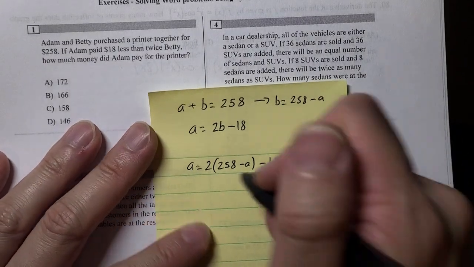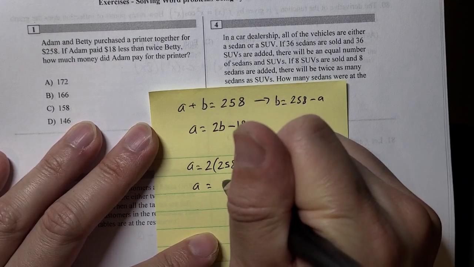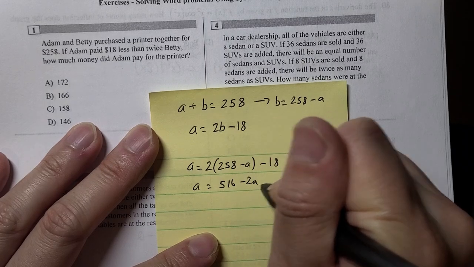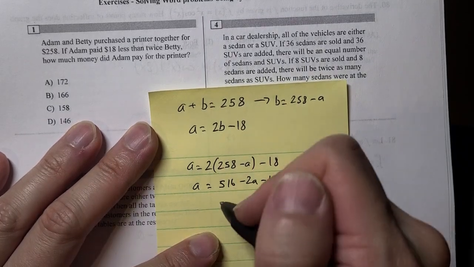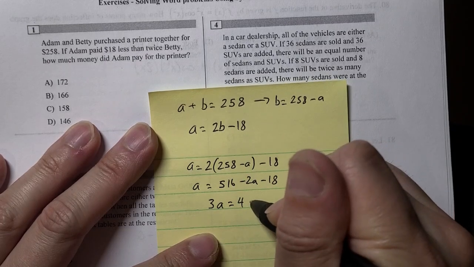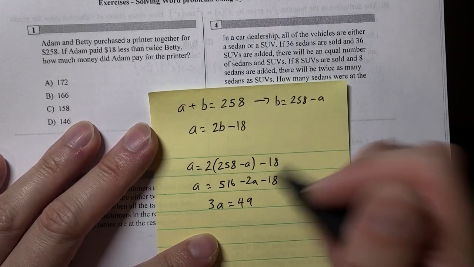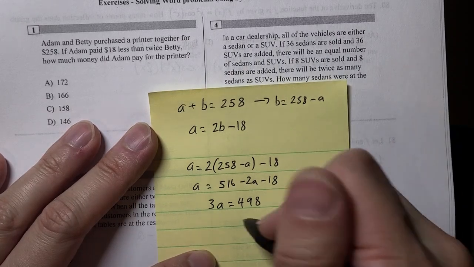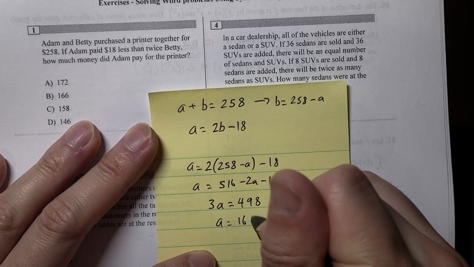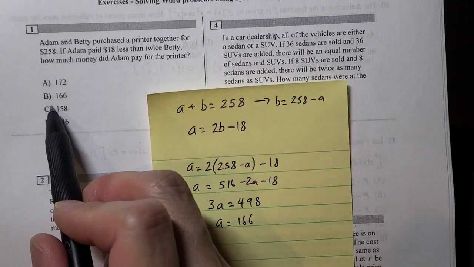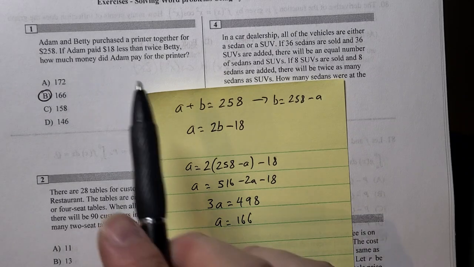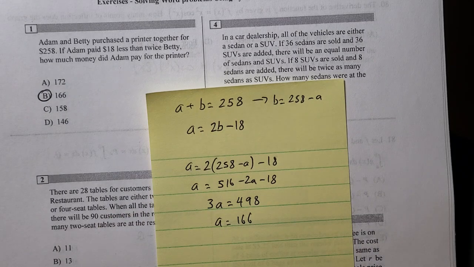All right, so now we solve for A. So this would be 516 minus 2A minus 18. So then 3A is equal to 498, looks like. So A is equal to, I believe, 166, right? So Adam paid $166. Okay, so once again, two equations, two unknowns. That's the theme of this video.